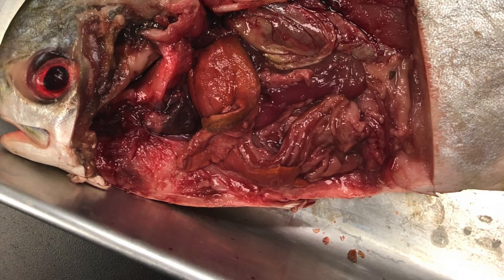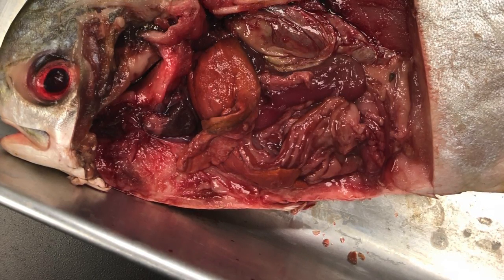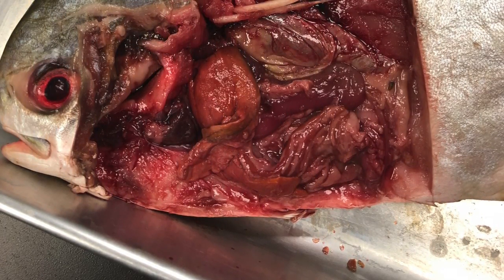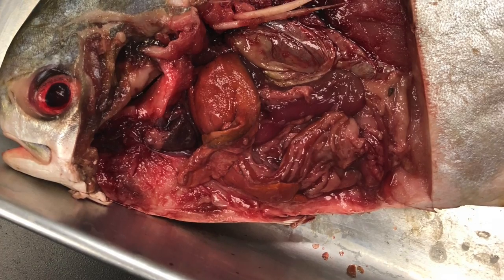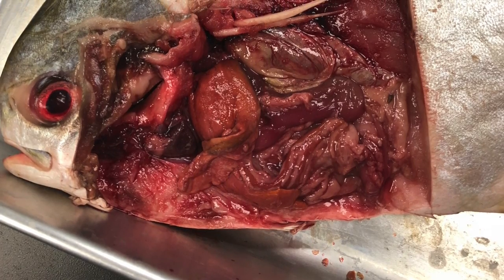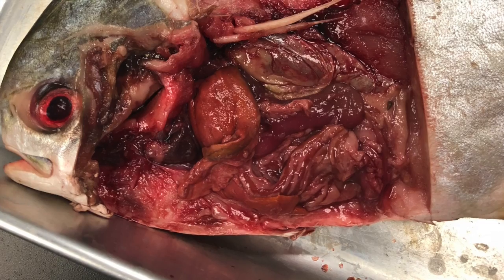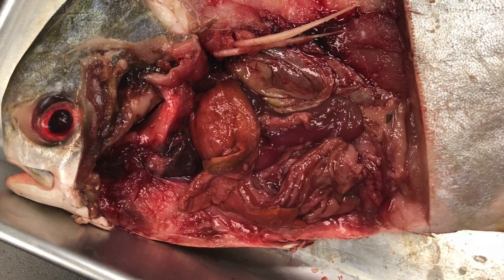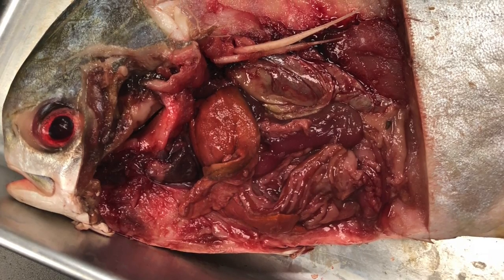Here we have the ray-finned fish. Some of the features of this species include a swim bladder, homocercal tail, ctenoid and cycloid scales, operculum, and an anterior mouth. The swim bladder is a structure in bony fish that allows them to maintain neutral buoyancy. The homocercal tail is beneficial to bony fishes for quick bursts of motion.